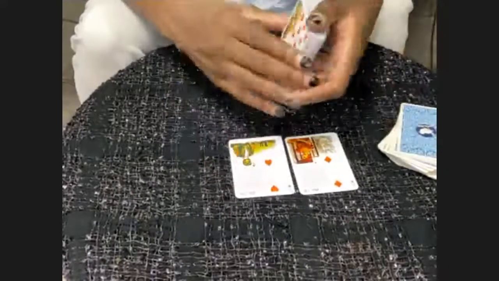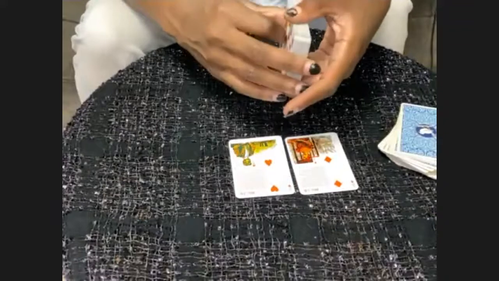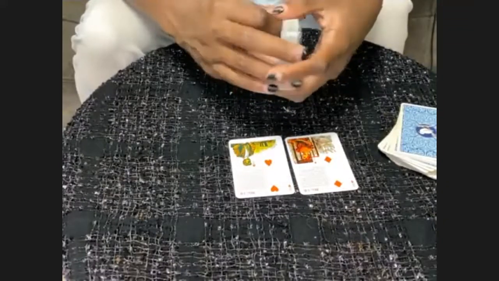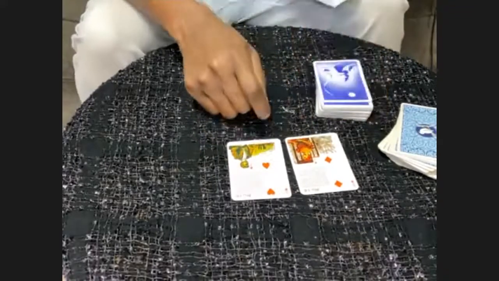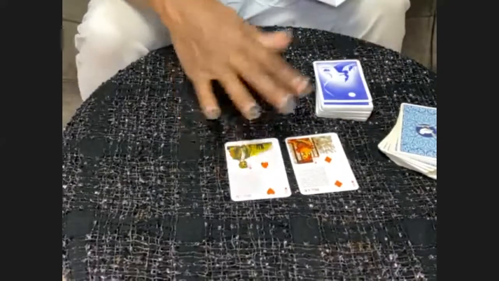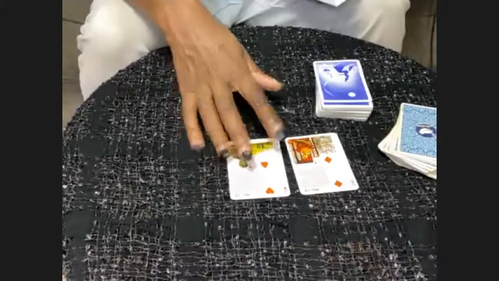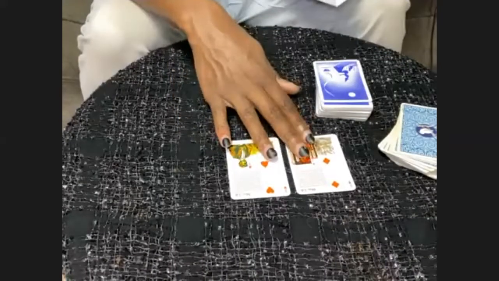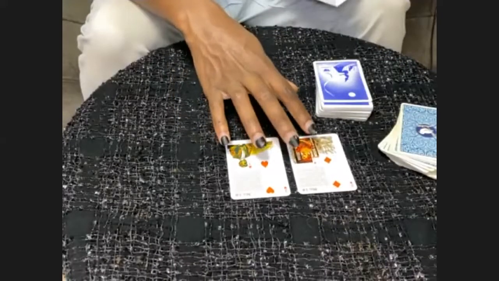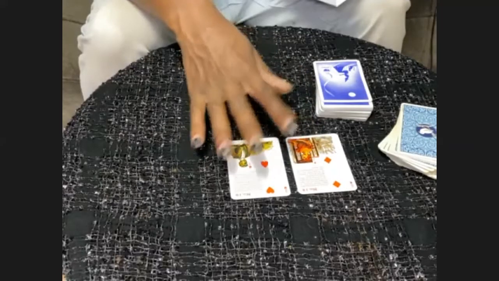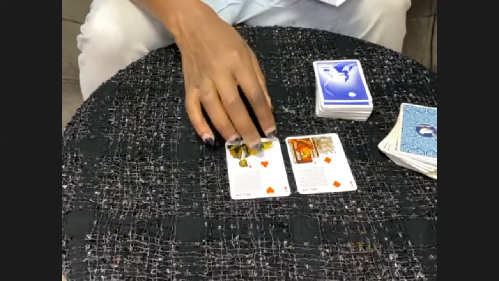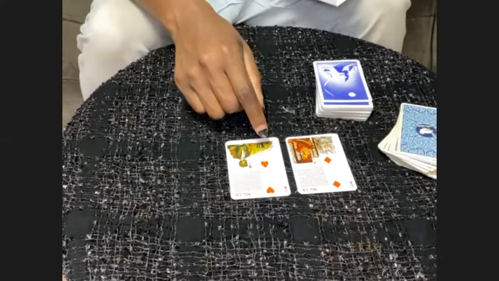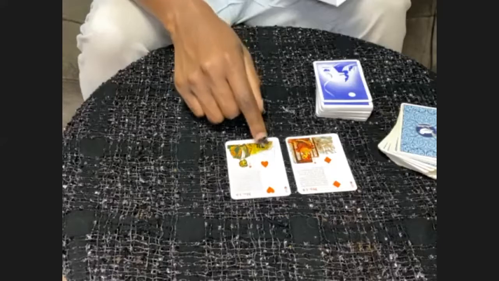If the client is transgender, gender fluid, gender neutral, you want to look at their polarity, masculine or feminine. So the card will always represent your client, the person that's getting the reading, or a specific situation. When you pick a card to represent the topic or the subject that you're reading about, you activate within that card the specific concerns related to that topic.